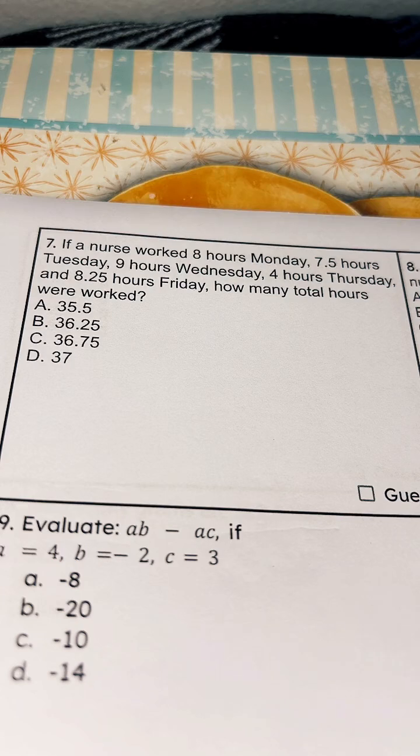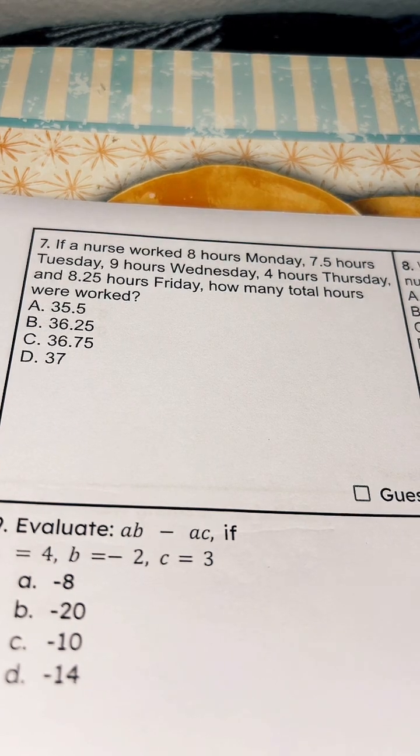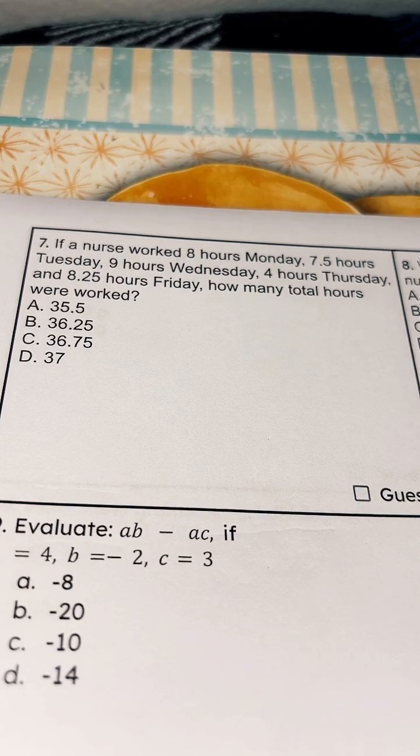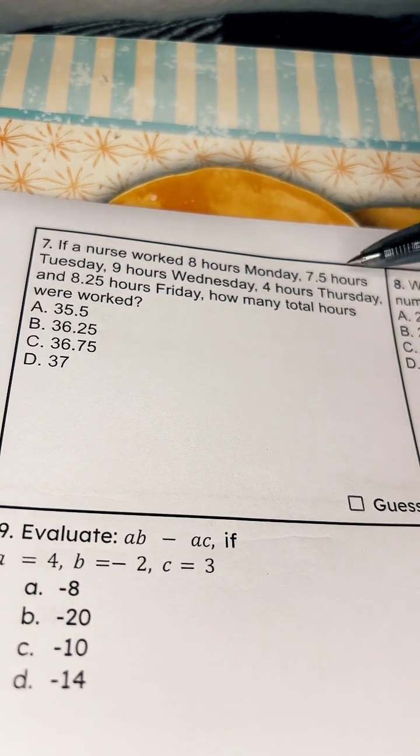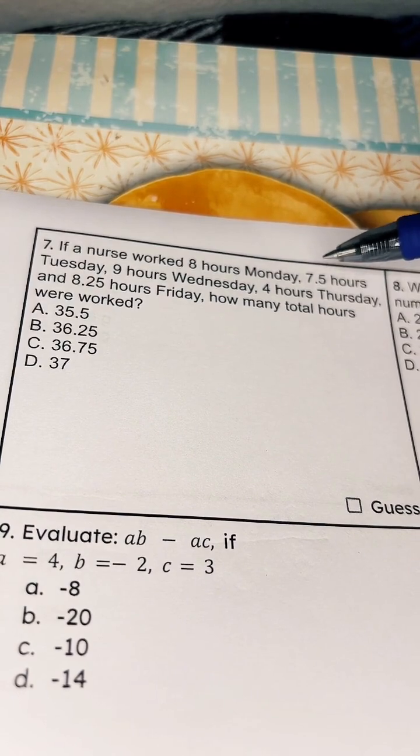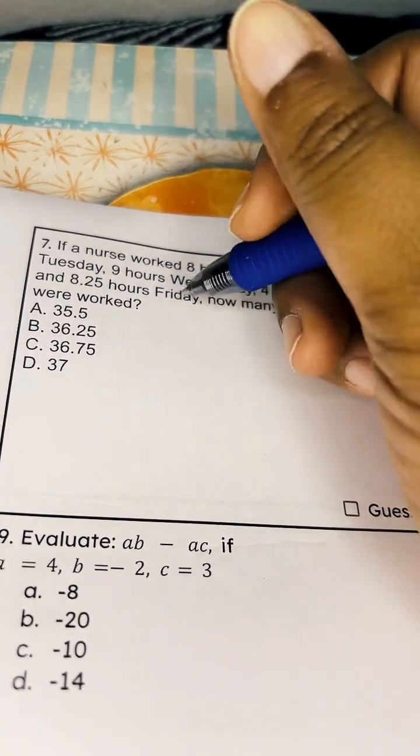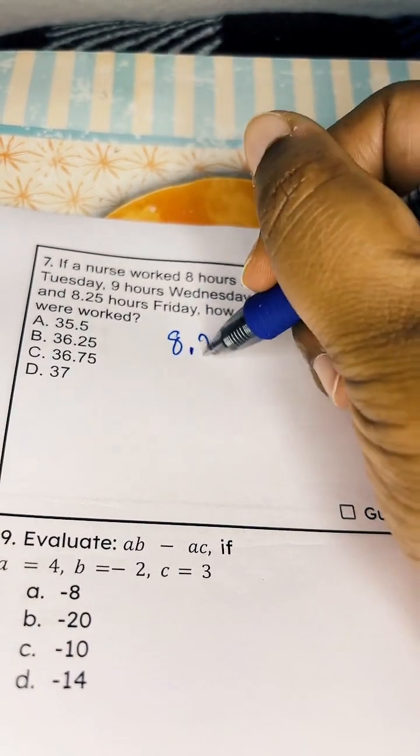Yes, that's what we have to do. It's just adding, but we've got to make sure we add it right, because we have to line it up correctly. That's the tricky part about this. Sometimes people line it up wrong. So if we're adding up all these hours, no worries.